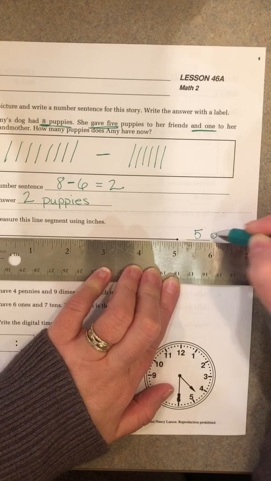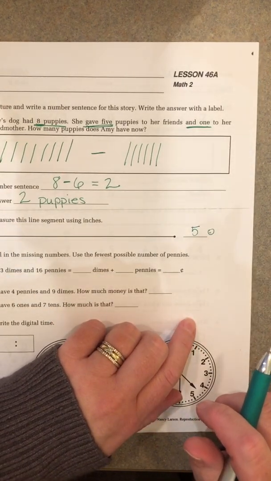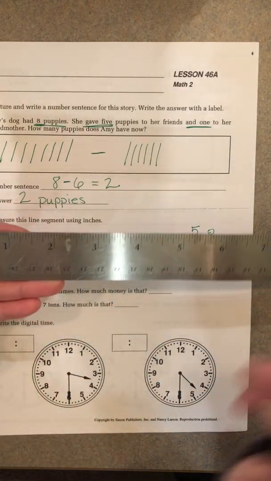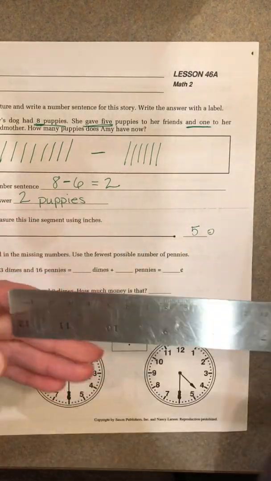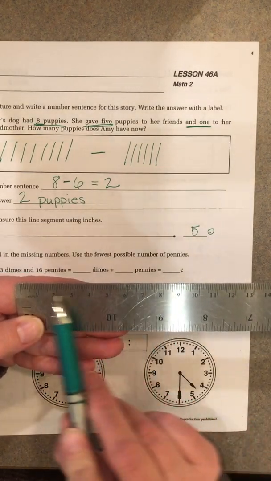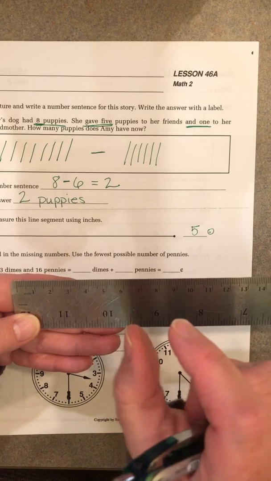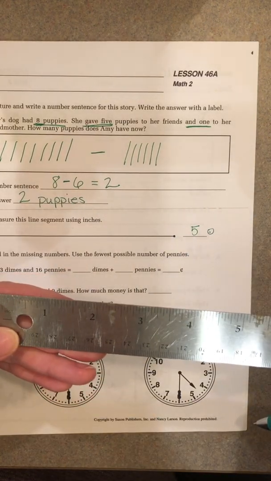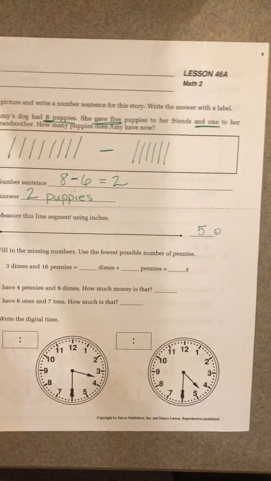And this little dot dot here, that means inches. Make sure when you measure, you're using the inches side of your ruler, not the centimeter side. The centimeter side has measurements that are smaller together. Inches side has a little wider, okay?